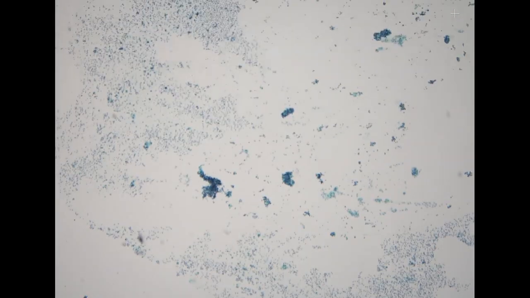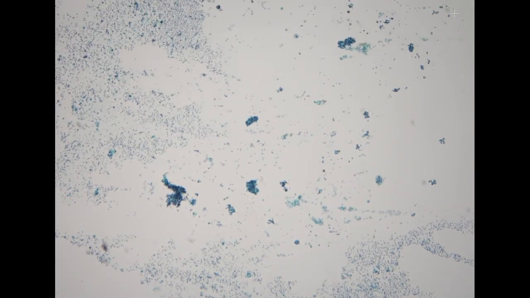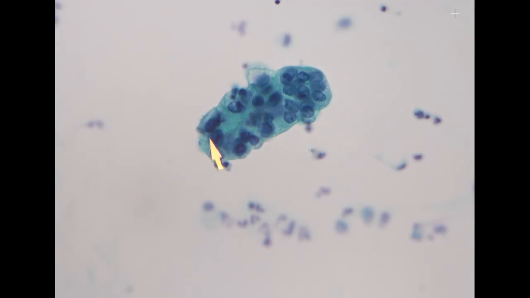So the next specimen is from the ascites. The patient had a past history of pancreas adenocarcinoma. In this specimen, we see an inflammatory background, and we also see some cell clusters. So this is suspicious on low power because we see cohesive cell clusters. And then we go on higher power. This is typical, with ductal features of well-differentiated pancreas adenocarcinoma.